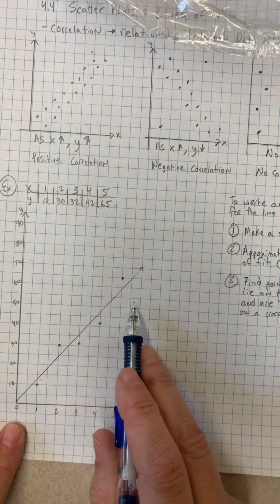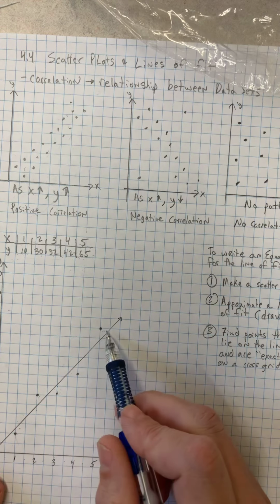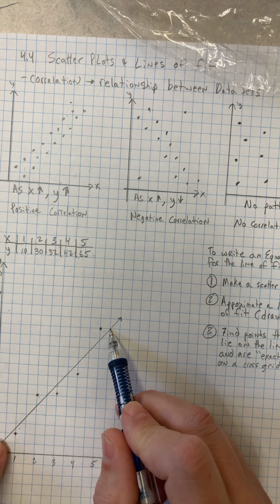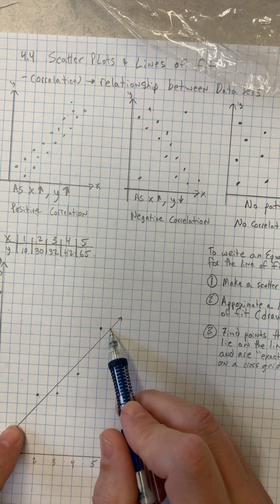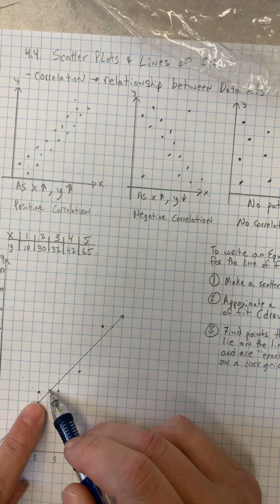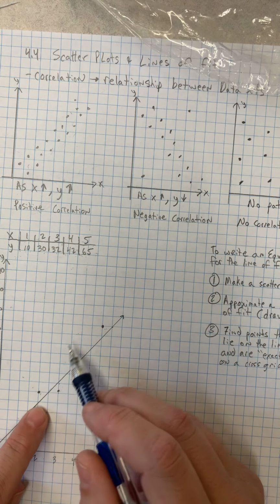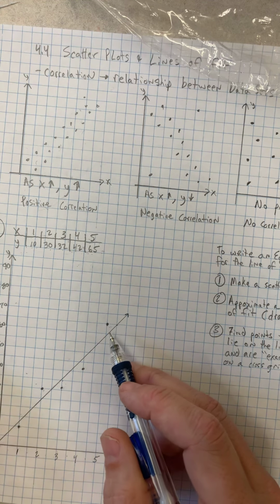So I need 2 points that lie on the line, and I am looking for cross grids, meaning I'm looking for points that lie on the line and that are going to be spaced out. If I choose points that are at one end of the line and the other, my answer will be more accurate. And it makes sense, because if I chose 2 points that are right here and it was just a little bit off, that is going to be exacerbated as this goes out. Choose points that are far apart on the line.